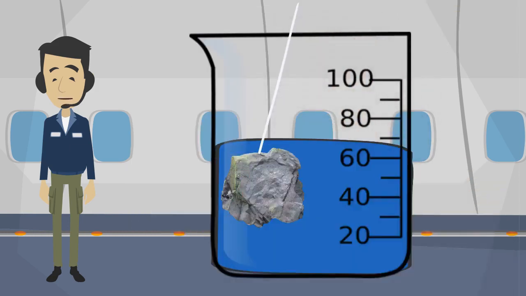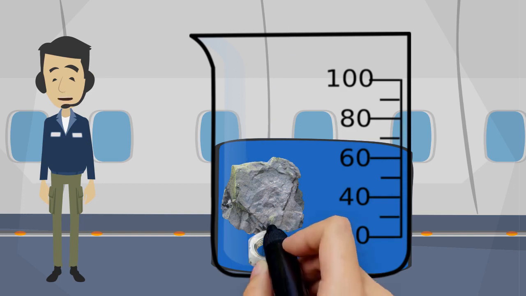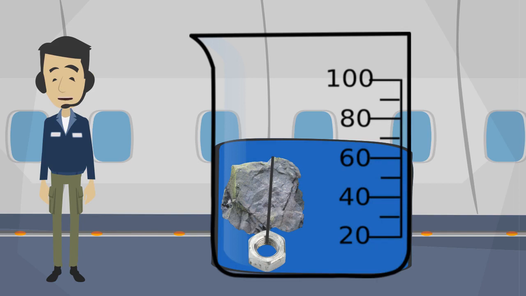But what if the item floats? You may be able to push the item below the surface with a piece of safety wire and read the water level. Another method is to tie a weight to the object. Just make sure you calculate the volume of the weight by itself and subtract it from the volume of the object with the weight attached.